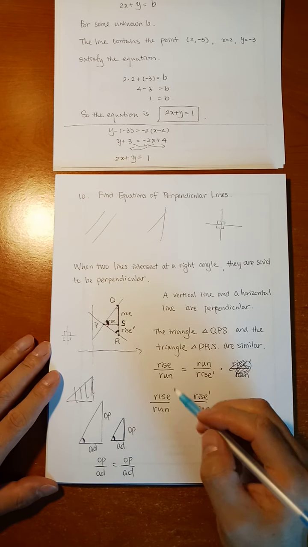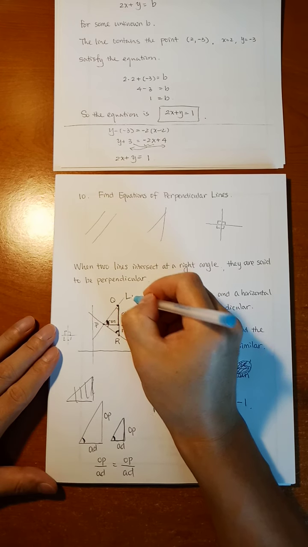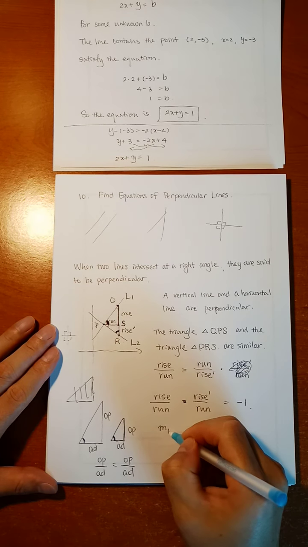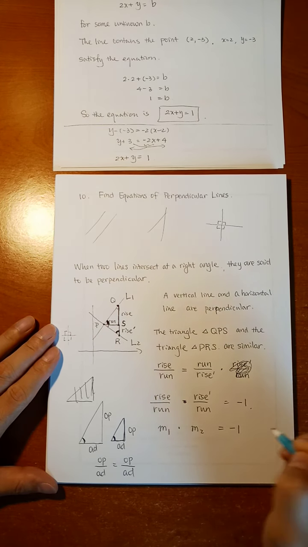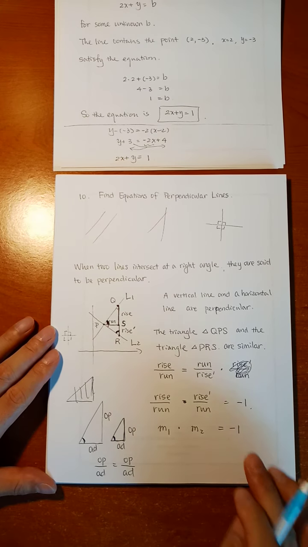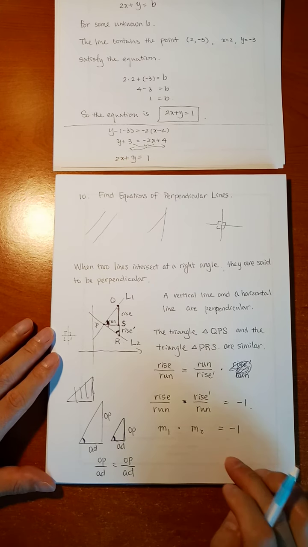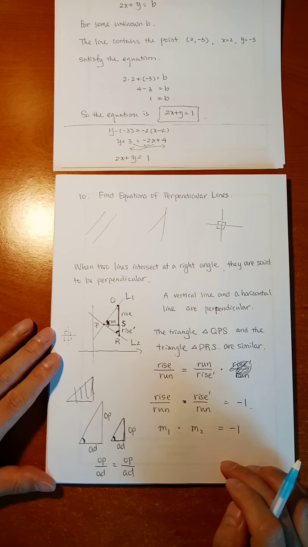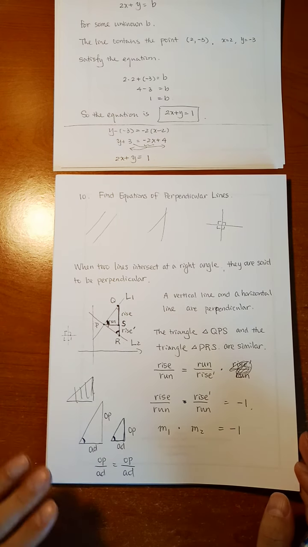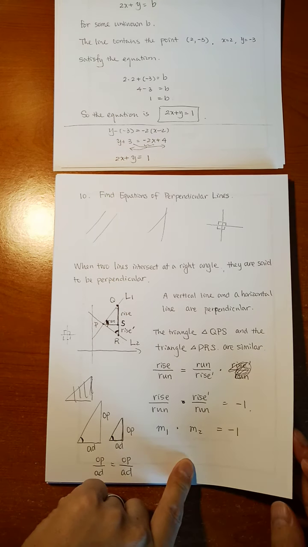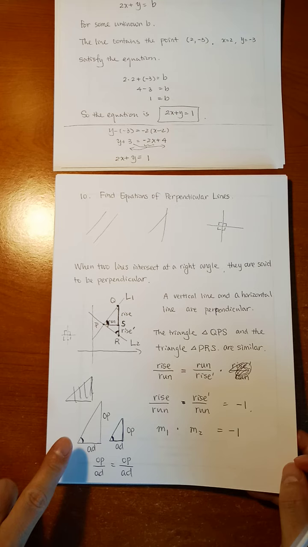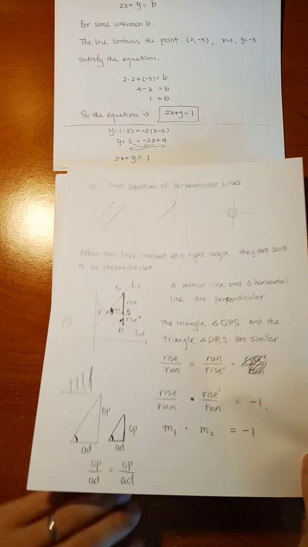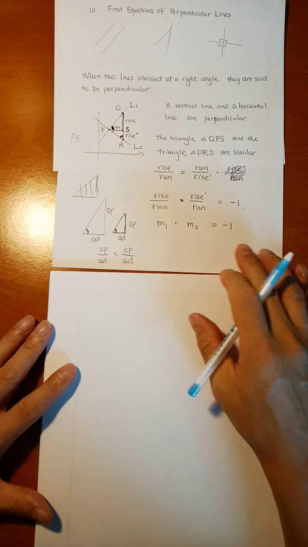Rise over run is the slope of the first line. Rise prime over run is the slope of the second line. So the product of the two slopes is equal to negative 1. This is a criterion for perpendicular lines. This process is not required, but this result is required, because the process depends on some trigonometry, which we don't have time to discuss yet.